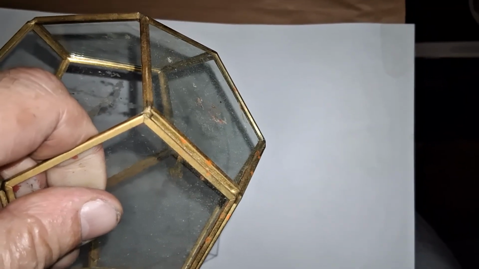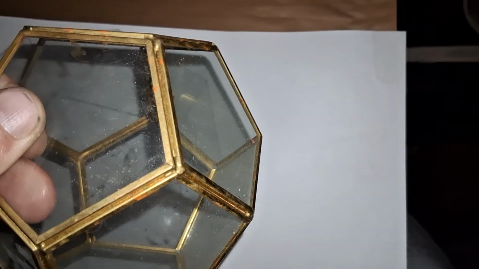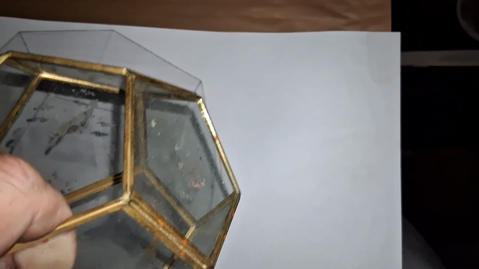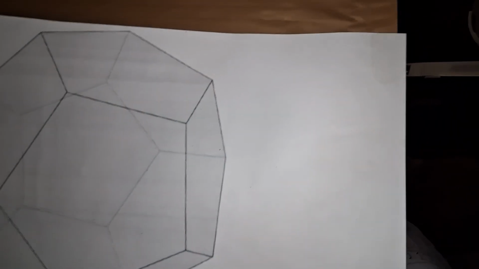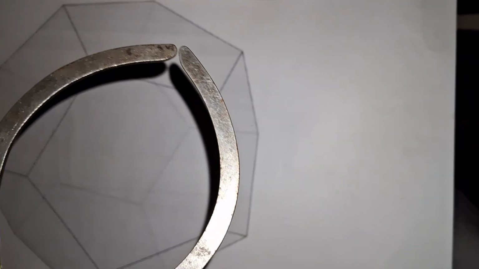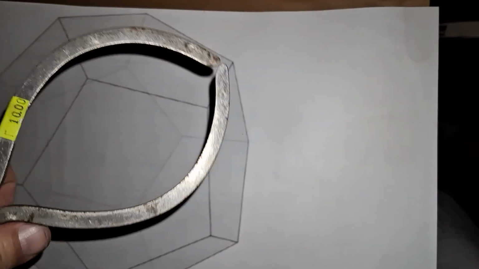and with tensegrity, I think it's called tensegrity, and I'll put a hashtag to that term. What I plan to do is measure from each vertex to each vertex around these things.